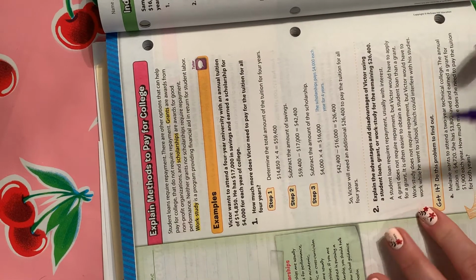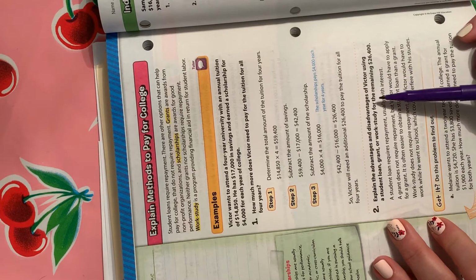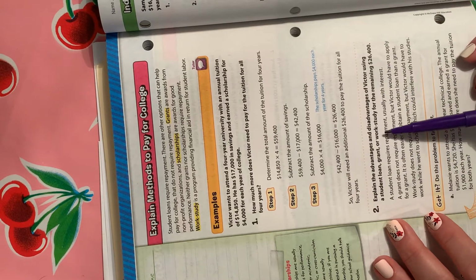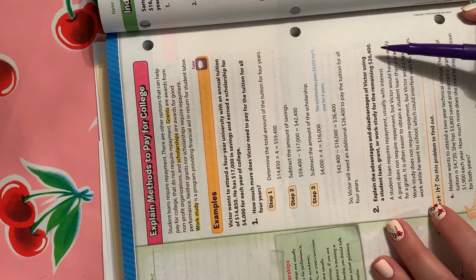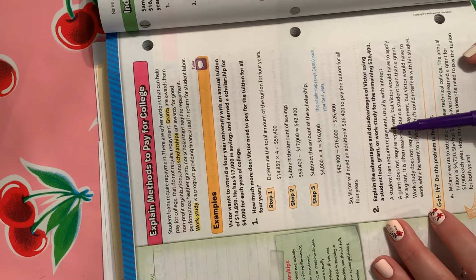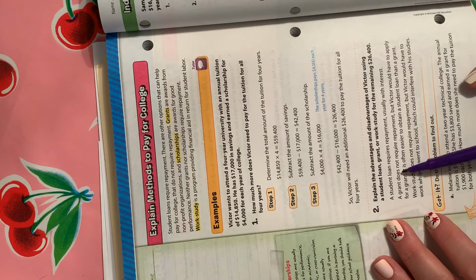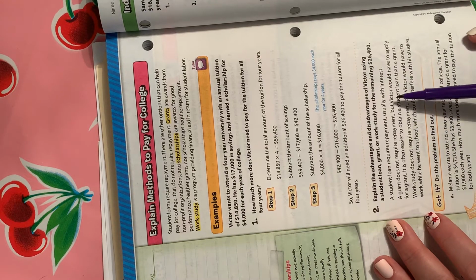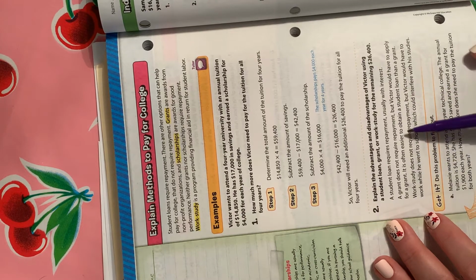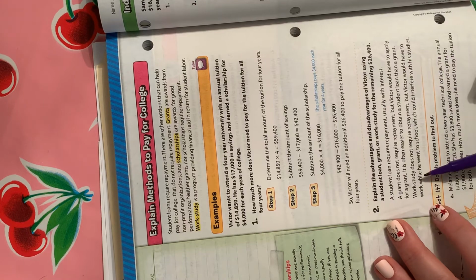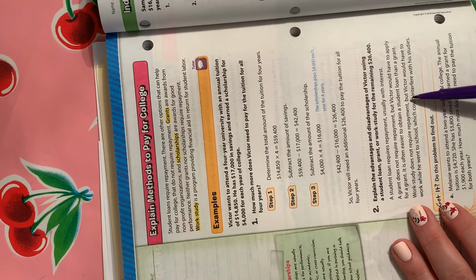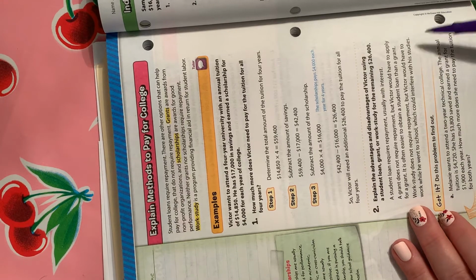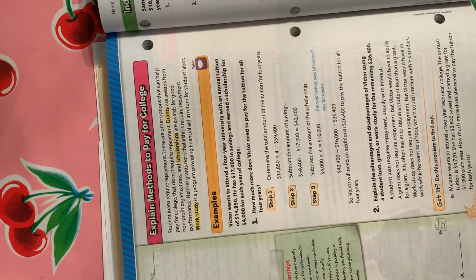All right, so the advantages and disadvantages of Victor using a student loan, grant, or work study for the remaining $26,400. Student loan requires repayment, usually with interest. Grant does not require repayment, but Victor would have to apply for a grant. It is often easier to obtain a student loan than a grant. Work study does not require repayment, but Victor would have to work while he went to school, which could interfere with his studies. So those are the pros and cons.